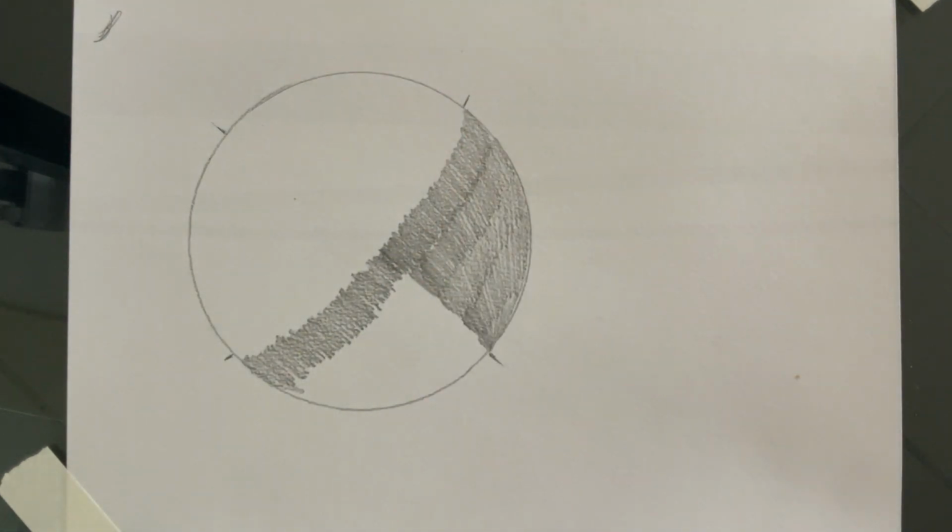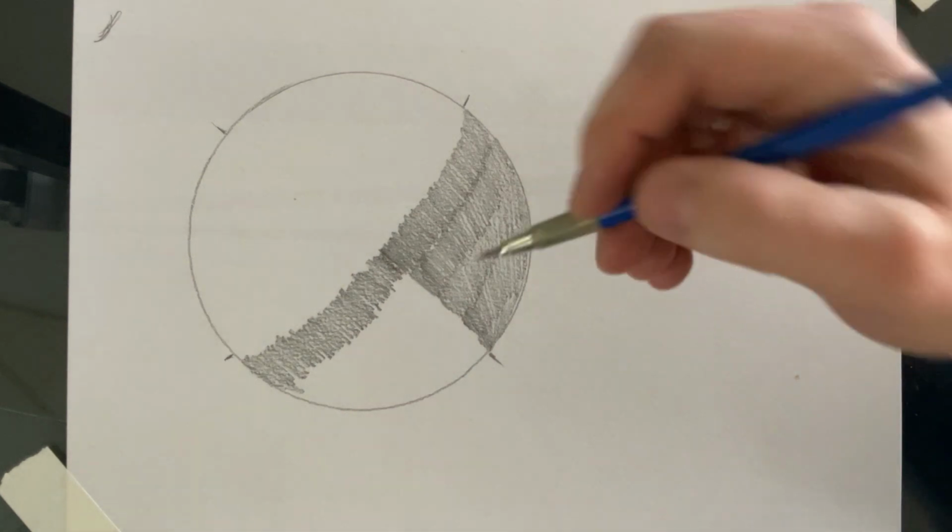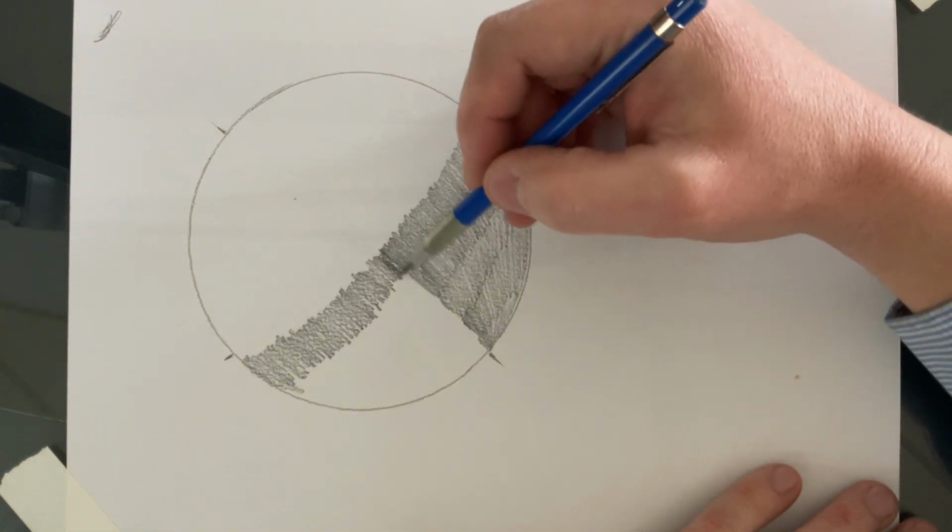So now I need to go sharpen my pencil, because if I don't use a sharp pencil, then blending is going to take forever. So keep a pencil sharp, and it's going to save you so much time and effort.